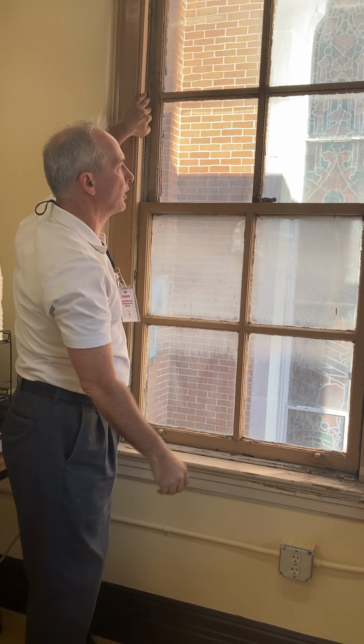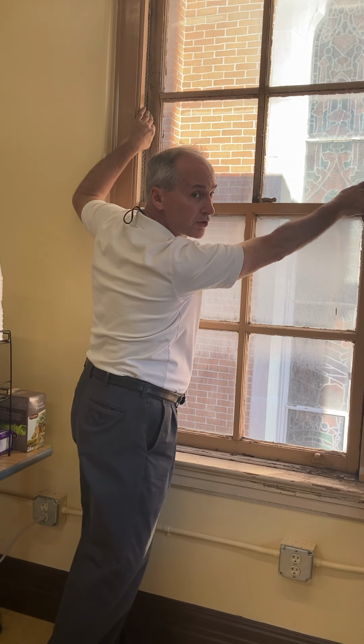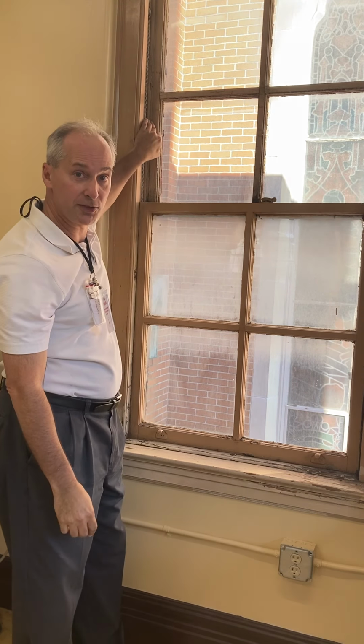Then the two parts that hold the upper sash together are called the parting beads. All right? It's easy to describe if you were looking downward, let's say you were standing on top of that ceiling and you were looking downward.